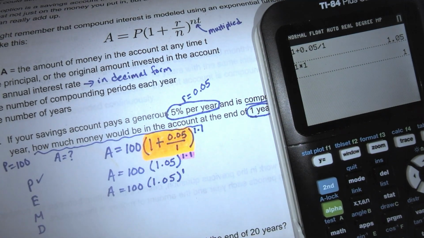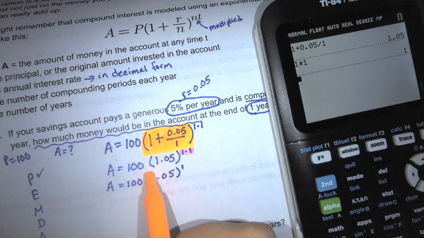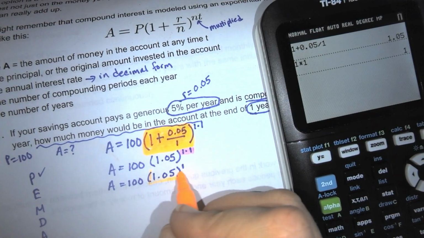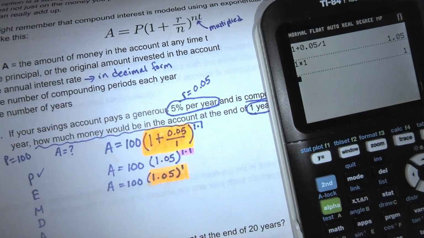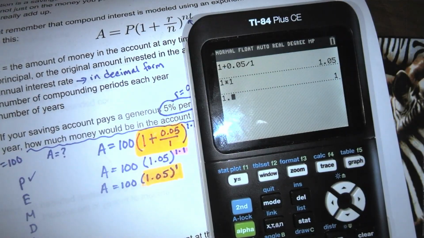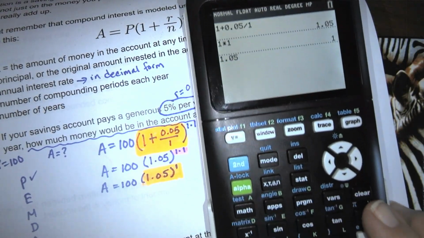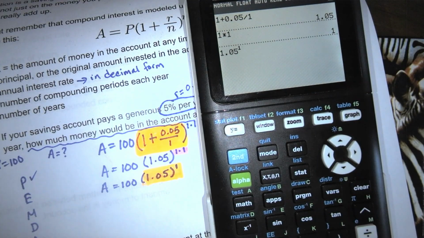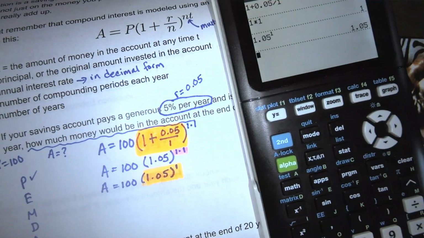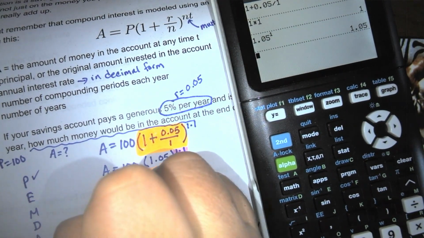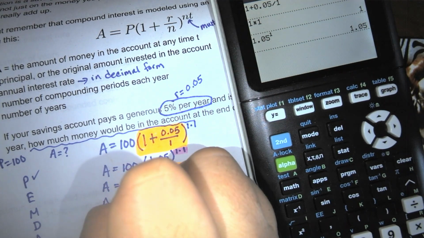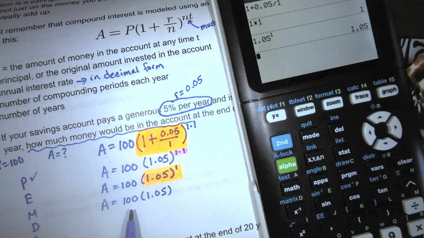So the next thing that I need to do is actually do this part here. What is 1.05 to the first power? Let's type this into our calculator and figure out what that number is. So 1.05, use this little button over here, to the first power, hit enter. Well, duh, we knew that. Anything to the first power is itself. So A is equal to 100 times 1.05. I kept the parentheses because I want to remember that this 100 is times the 1.05.